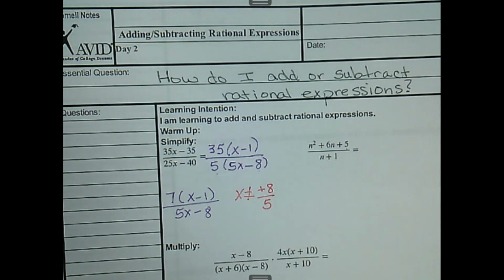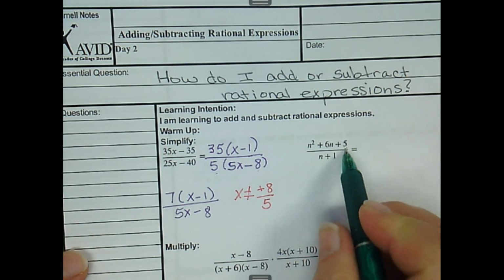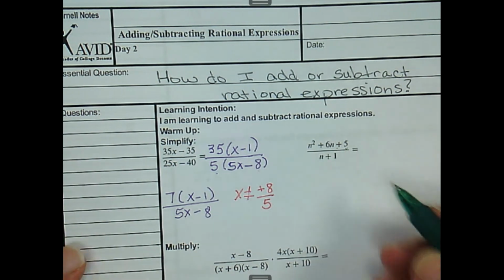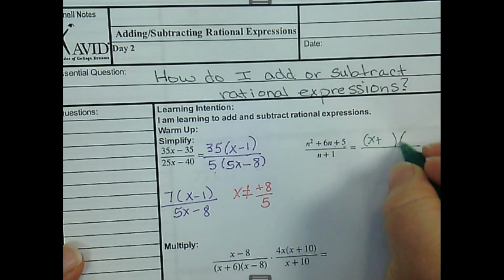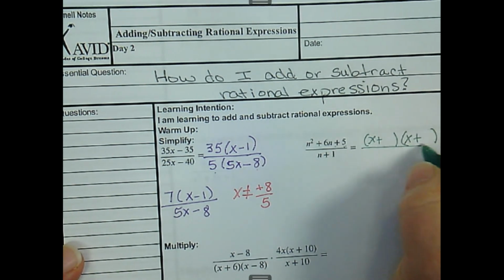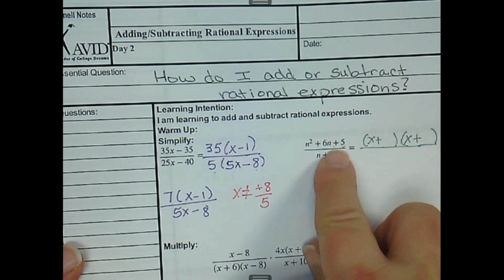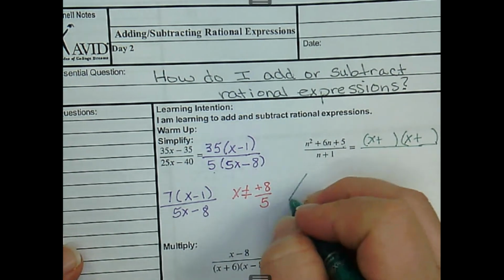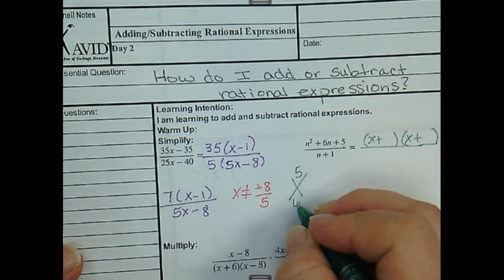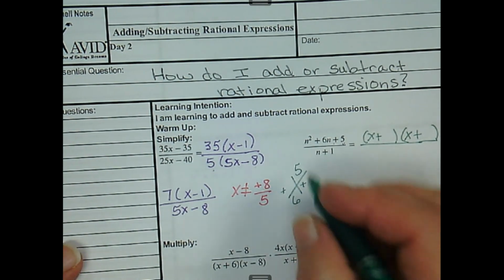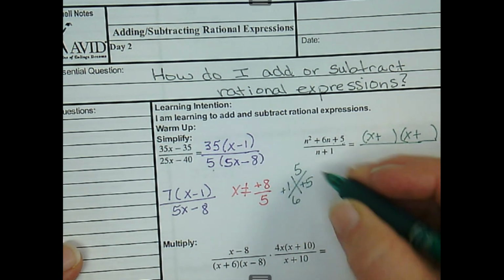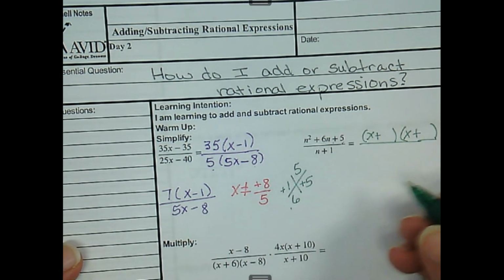Okay, for the next one, let's look and see what's going on with it. What are my factors of 5 that add up to 6? Both are positive. Well, there's only 2 factors of 5, and that's 1 times 5 gives me 5. 1 plus 5 gives me 6.